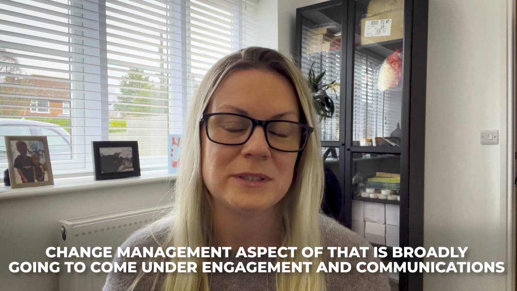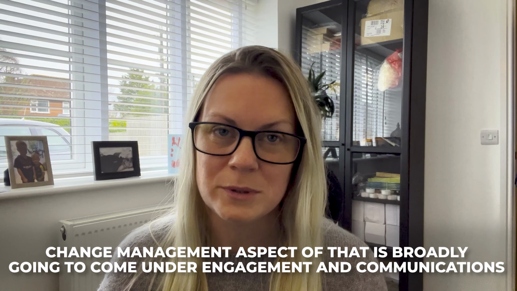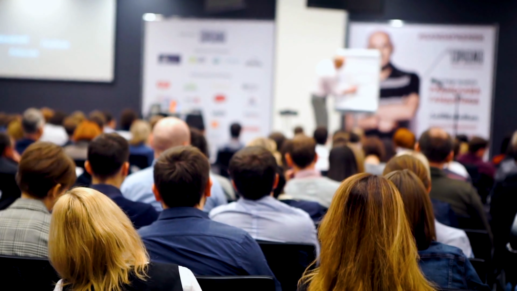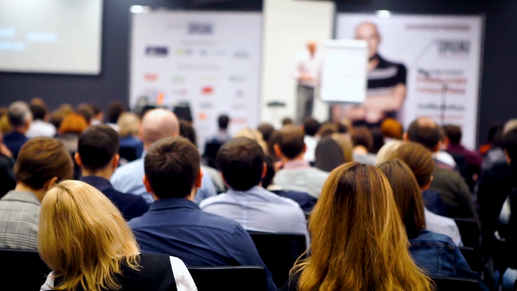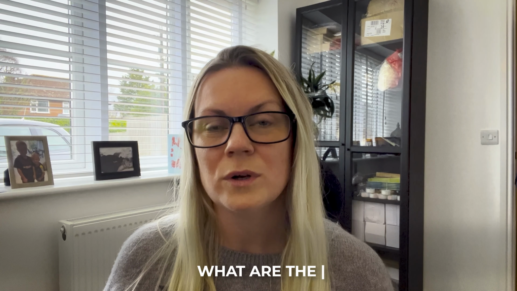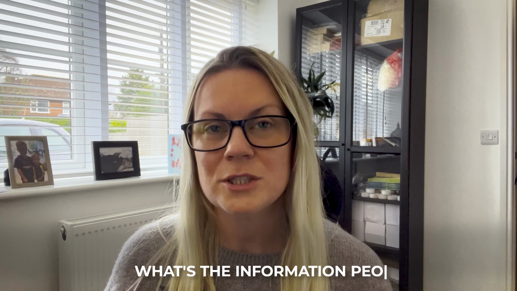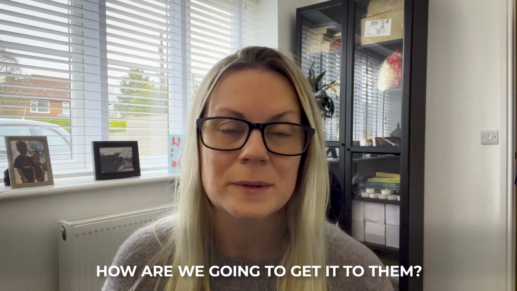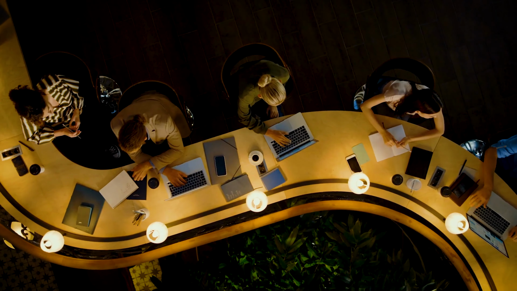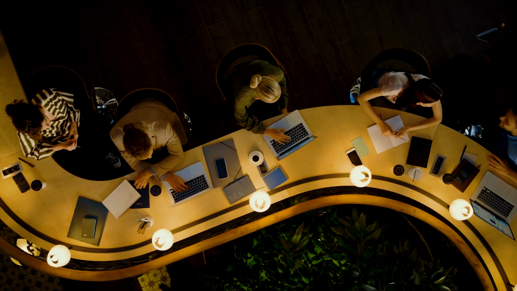And there'll be a number of things in terms of what we're going to implement around people and data, and the change management aspect of that is broadly going to come under engagement and communications, training, learning, some kind of leadership role modeling, that type of stuff, and also potentially setting up things like change ambassador networks, change agents, that type of thing. So in here, it's really about, from the communications perspective, what are the messages we need to get out? What's the information people need to know? How are we going to get it to them? What are the right channels? Videos, podcasts, emails, FAQs. How are we going to get information and knowledge out to people in the right way?